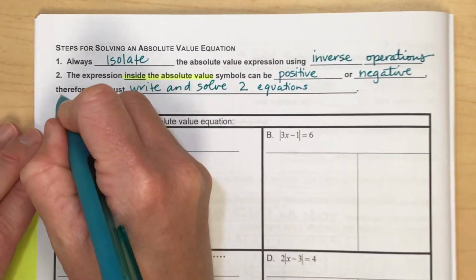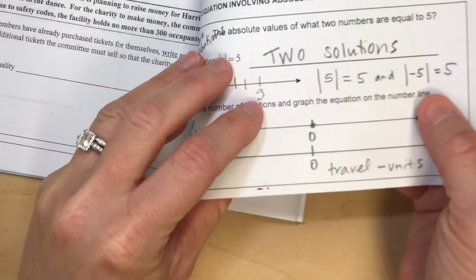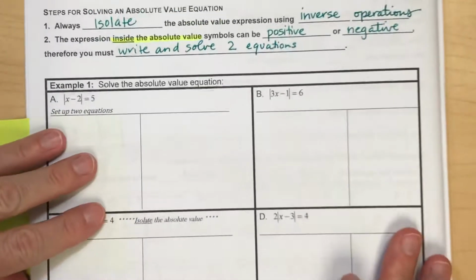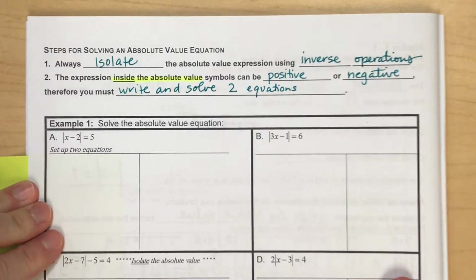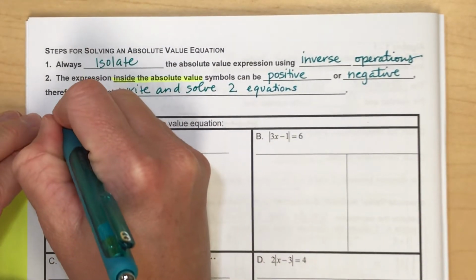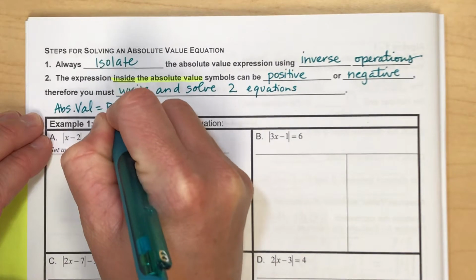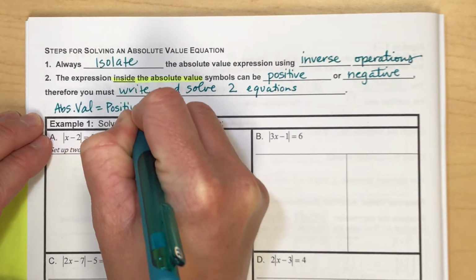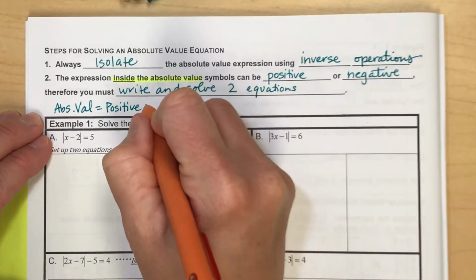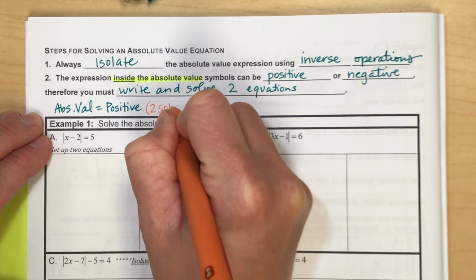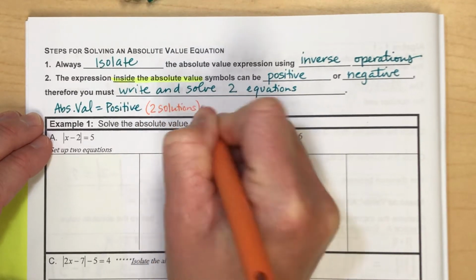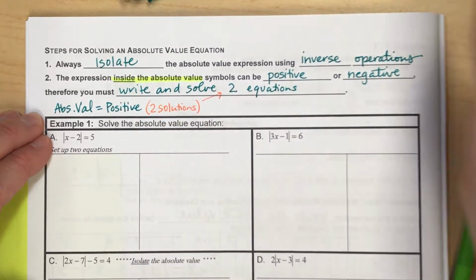Now I want to do a quick reminder from the previous video. What we did over here on the bottom side of the previous page is talk about your three cases. If you have an absolute value equal to a positive, you can get two solutions from those two equations.